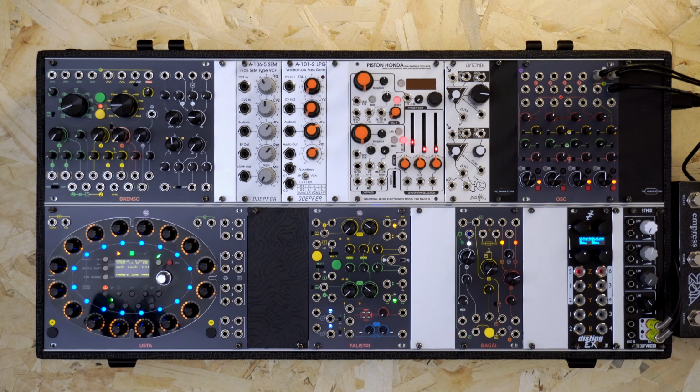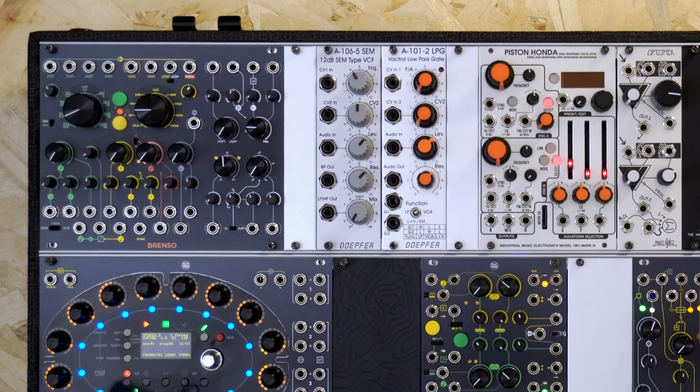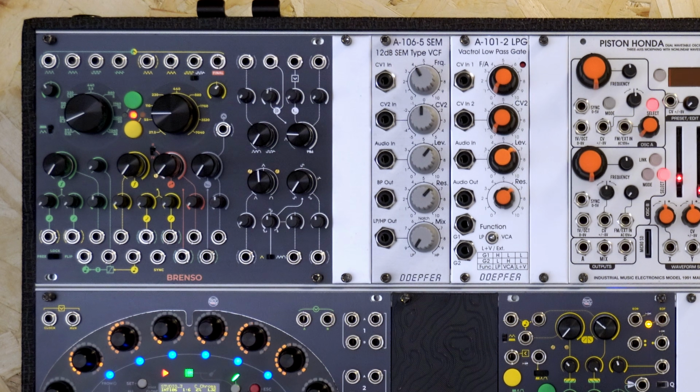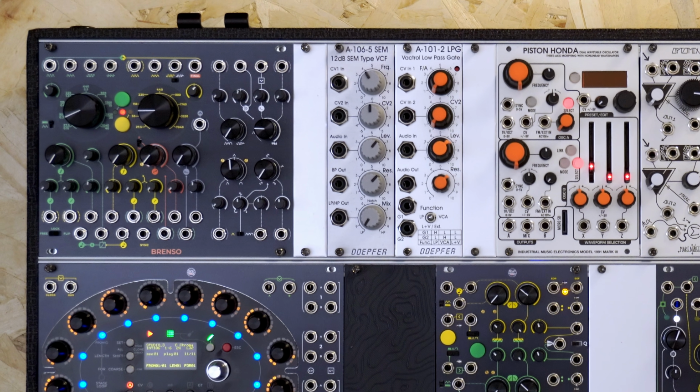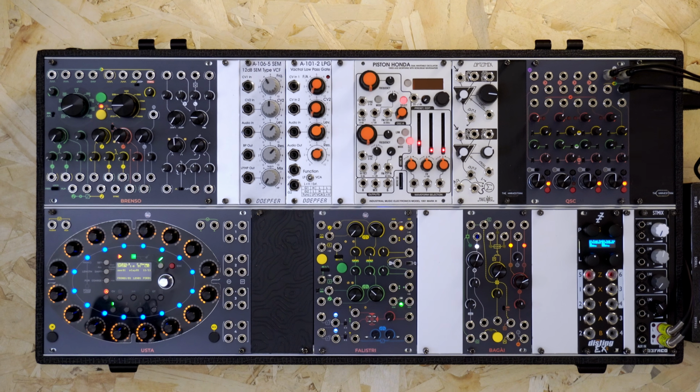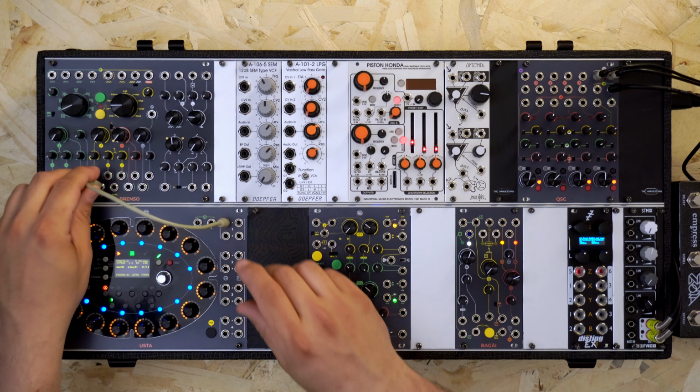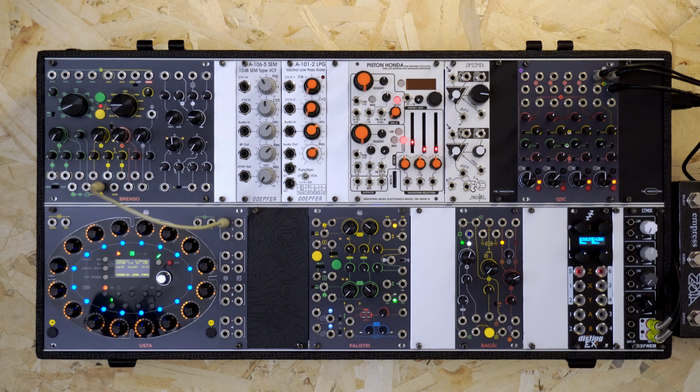Let's move on to the first voice, where I'm using only one oscillator of the Brenso, the yellow one. That's because I want to use the waveform modulation section to create a timbral evolution through the track. I don't need FM or AM here, and I can use the other oscillator elsewhere. This voice is controlled by track number 1 of Usta. CVA goes into the volt per octave of the yellow oscillator.